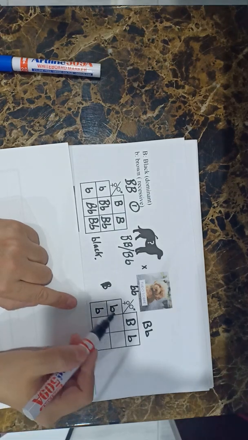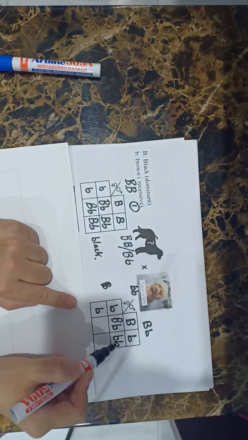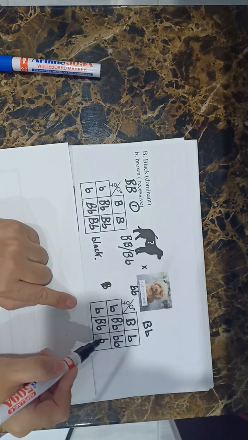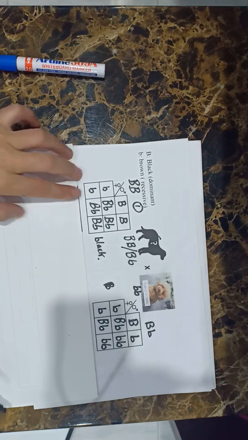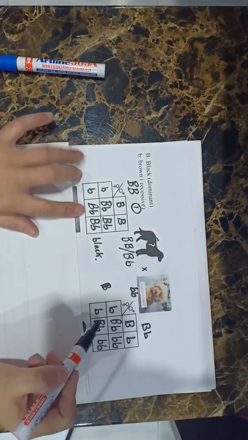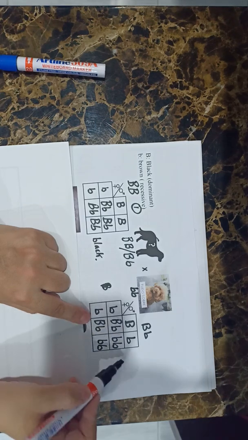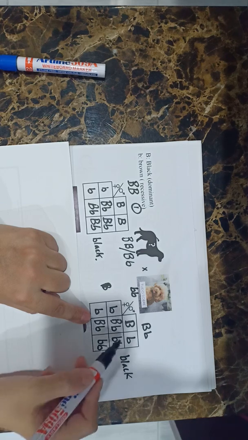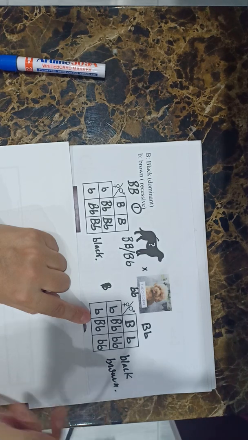So if I cross this, I will have capital B, small b, small b, small b, and capital B, small b, small b, small b. So this is what I will get. This one will be black, so I will have black dogs, and this will be brown, like the mother.